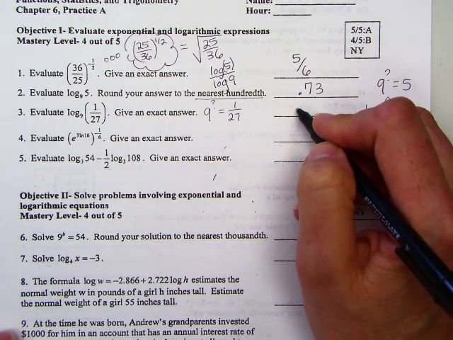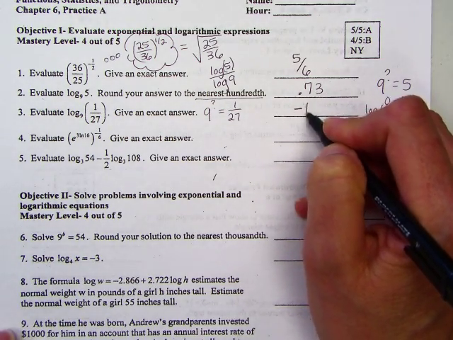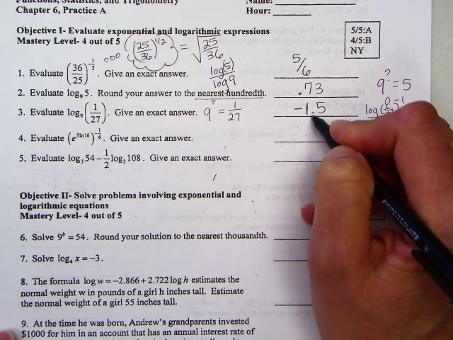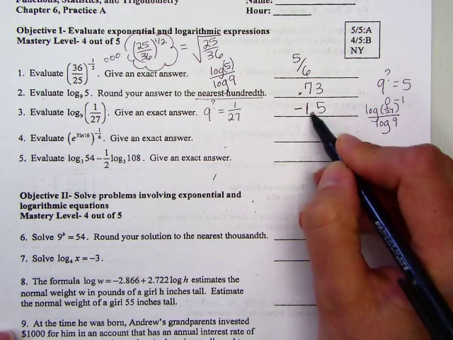And negative 1.5 or negative 3/2, both of those would be exact. You don't have to put it as a fraction, but you could.